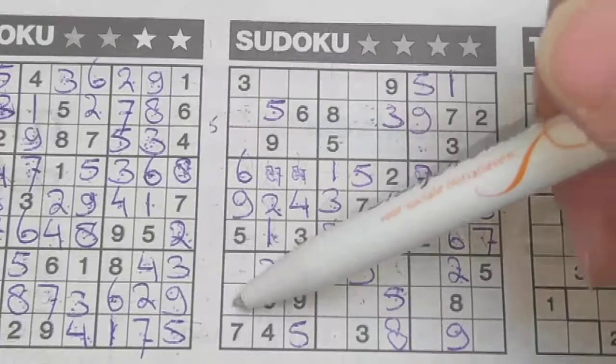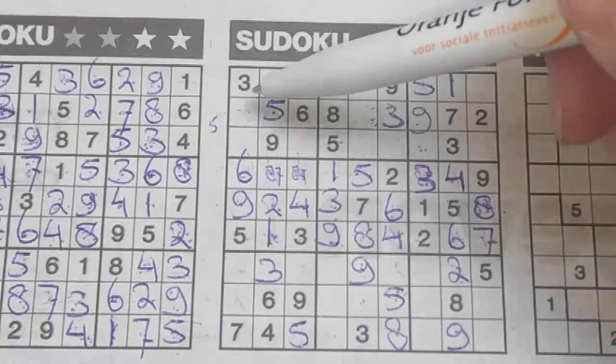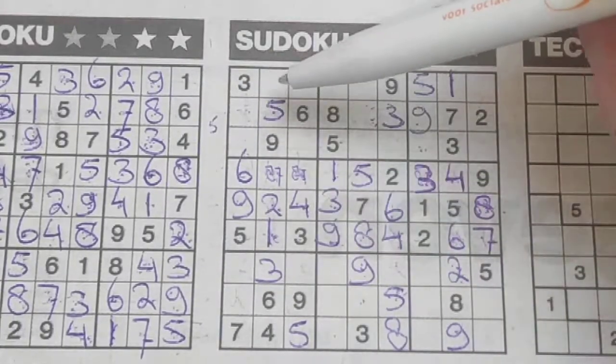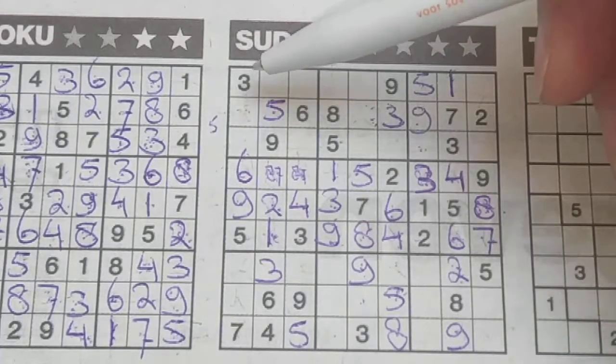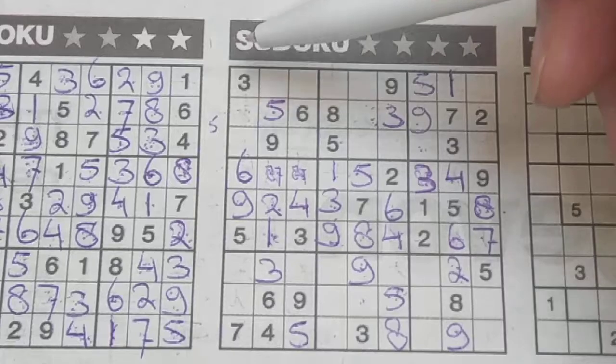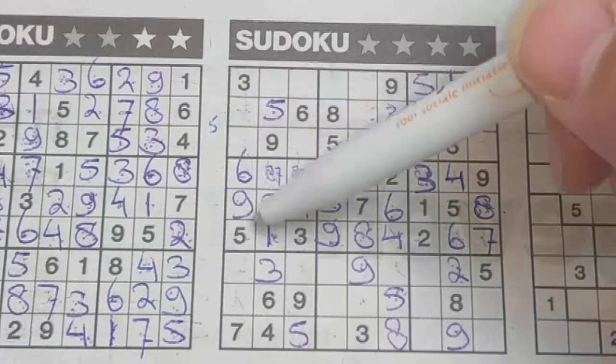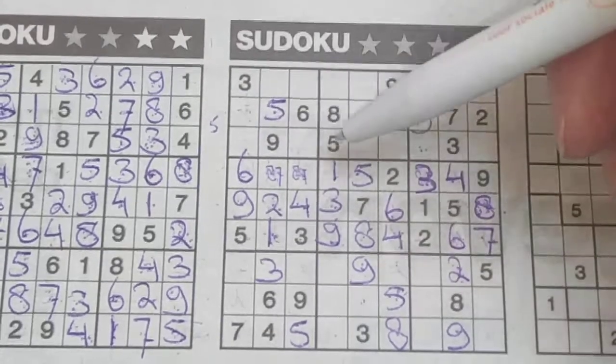The 2, 4, 8, 2, 8, 4, and 1 is missing in the first column.